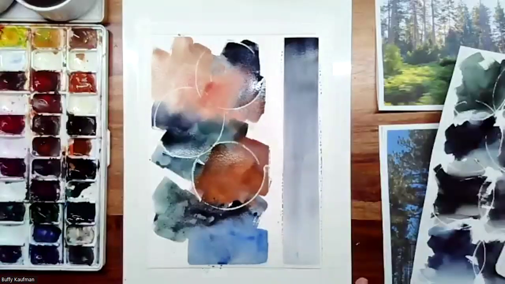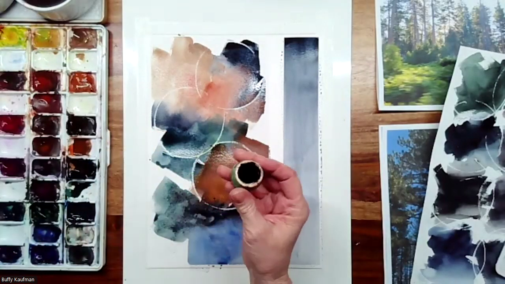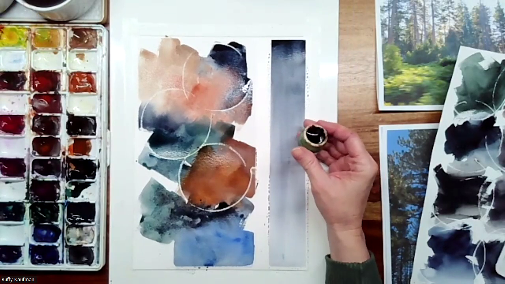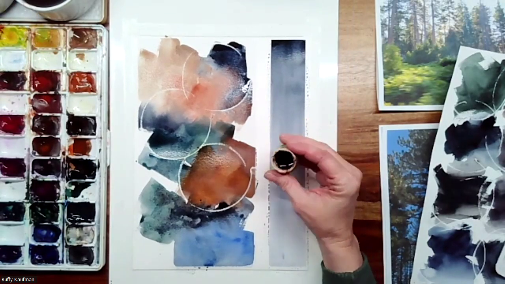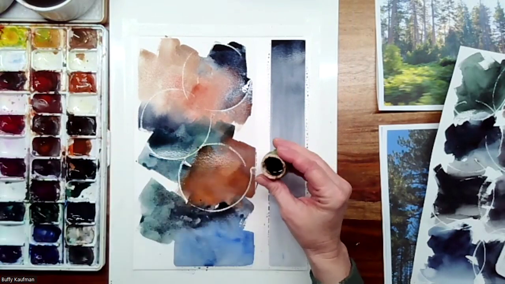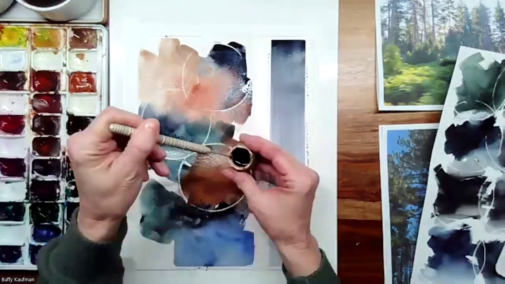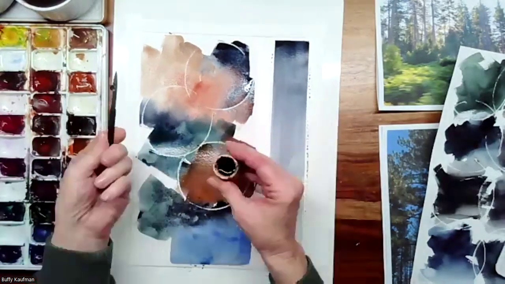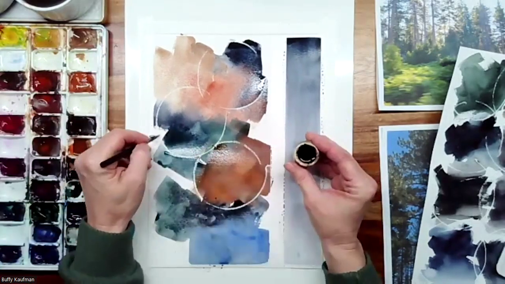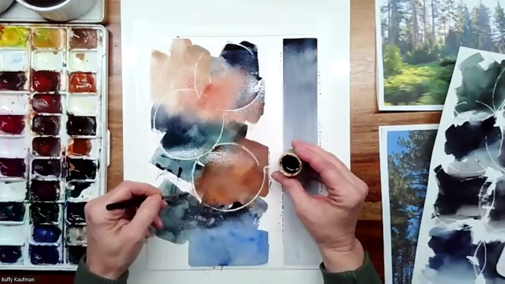And then one other thing I wanted to show you that's fun to do with Payne's Gray, especially if you're ever in a rut or you're having a little artistic block, is you can sketch with it. So you can squeeze a little bit of the tube into a bottle cap or whatever, stir it up really good. And using a rolling pin, you can dip it in and you can sketch with it and make neat mark making.